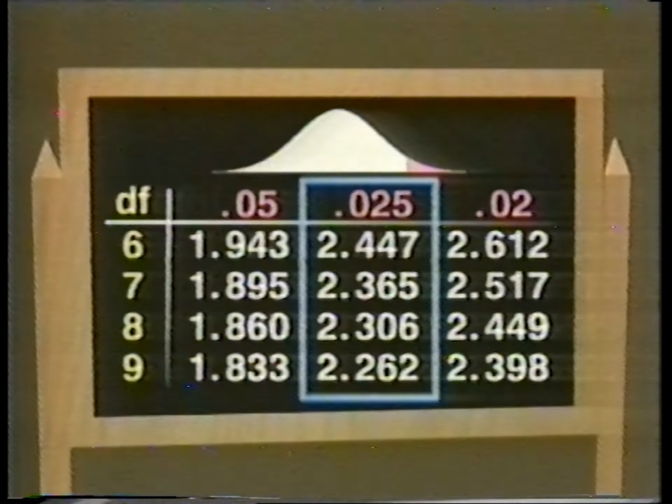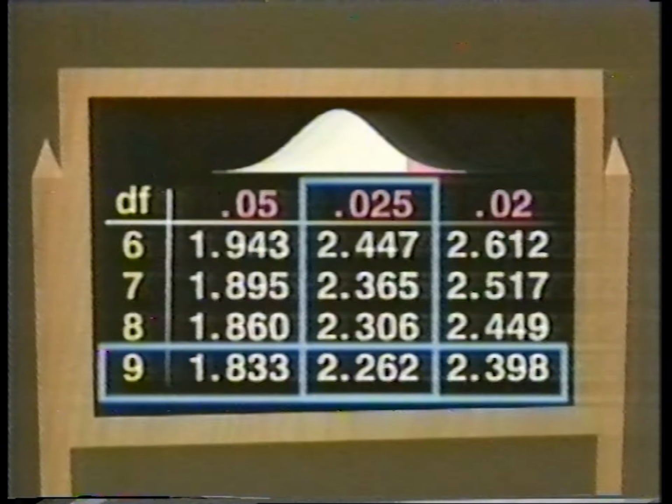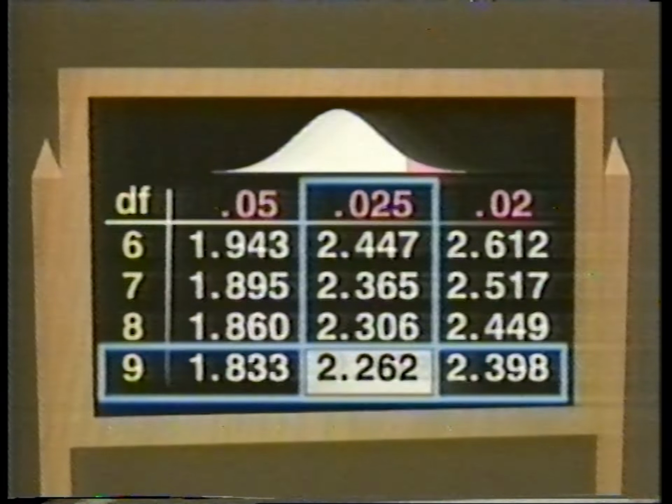That's because we want 0.05 of the area to be left under the tails, so the area under one tail is half that, or 0.025. And since our sample size was 10, we look in the row across from 9 degrees of freedom. Remember, we take the sample size minus 1. Doing this gives us a value for T star of 2.262.